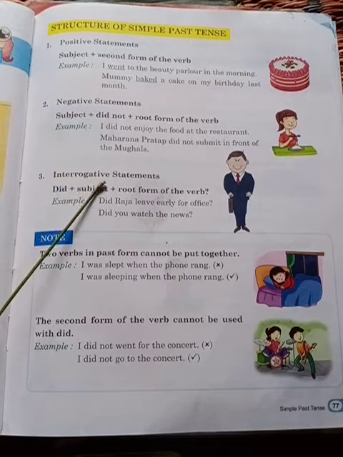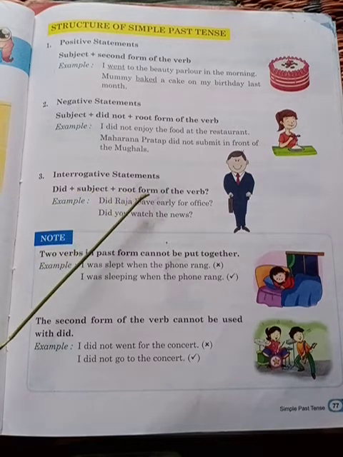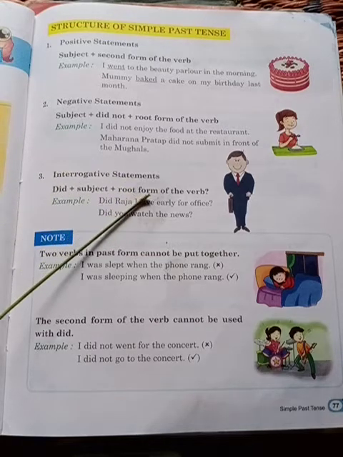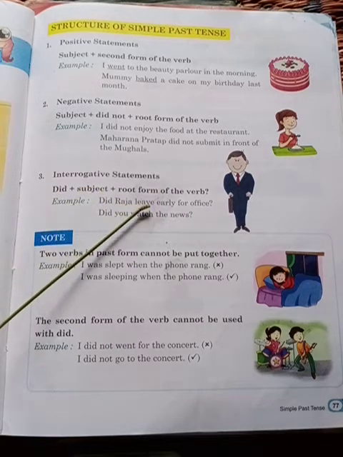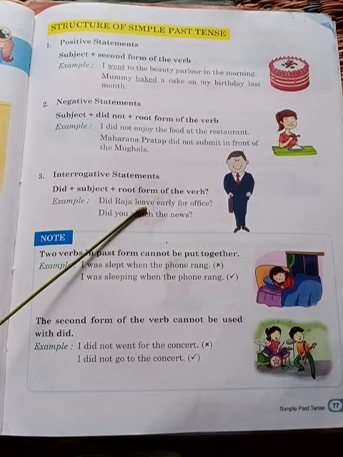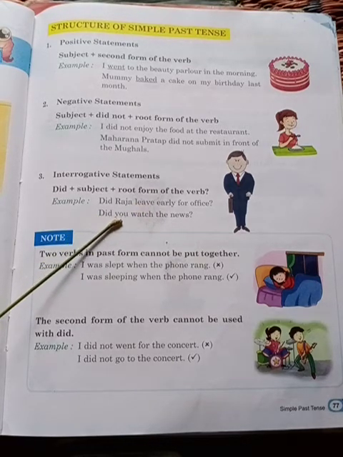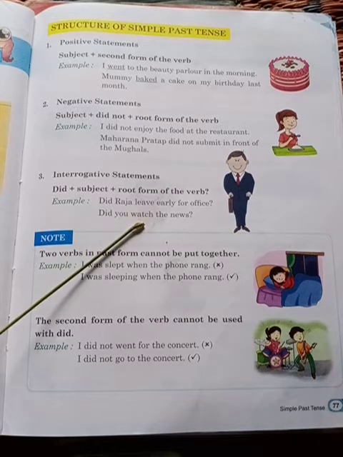Number 3, interrogative statements. Let us see the formula. Did plus subject plus root form of the verb. Root form of the verb, I told you, means base form of the verb, main verb, first verb. Example, did Raja leave early for office? Did you watch the news? Here, we have to write first did, then subject Raja, then leave. It is the base form of the verb. Here also did, then subject, then root form of the verb, or we say first verb.